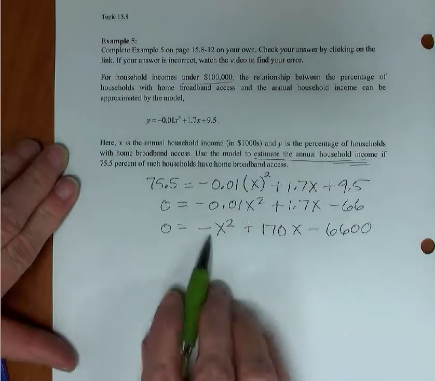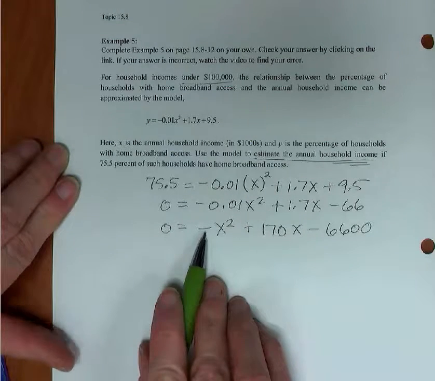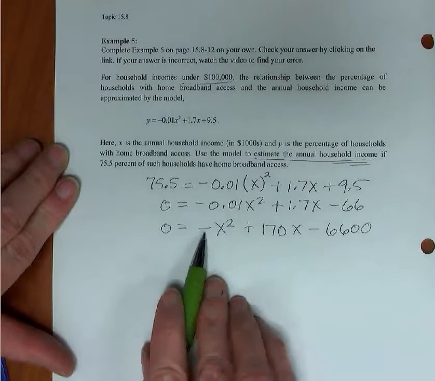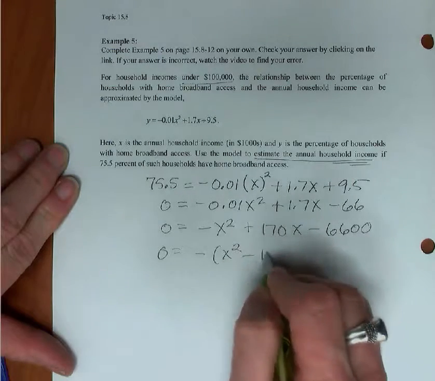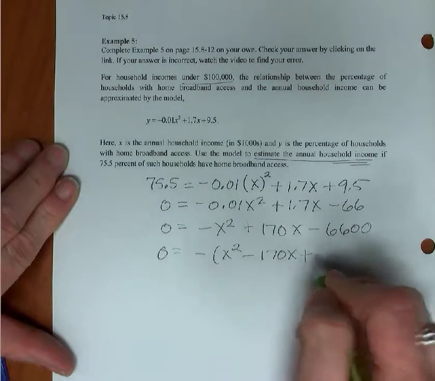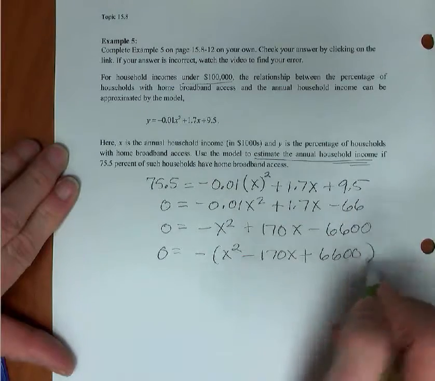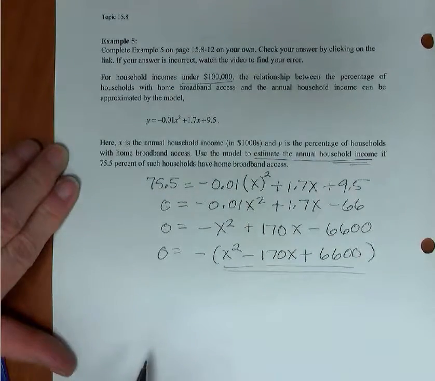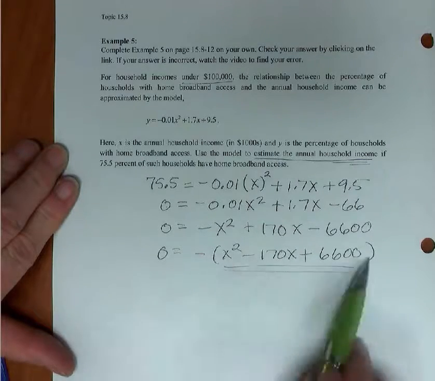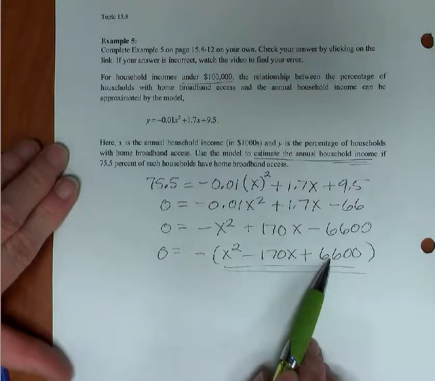Now I don't like this negative in front of this x squared, so I'm going to factor a negative symbol out of everything. So now I have a quadratic equation I can solve. I can either try to factor this, or I could try to use the quadratic formula.